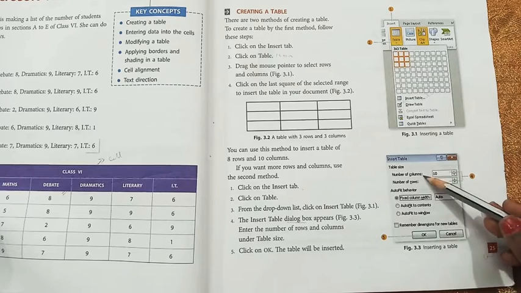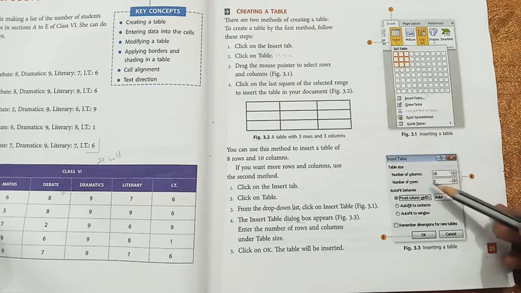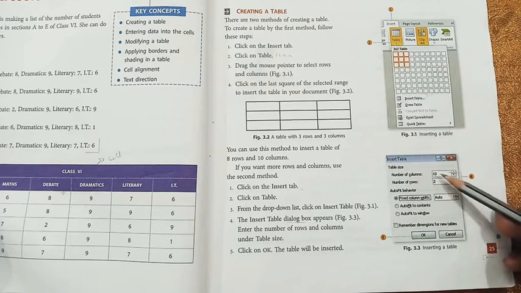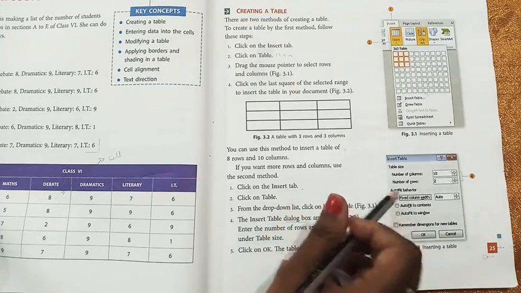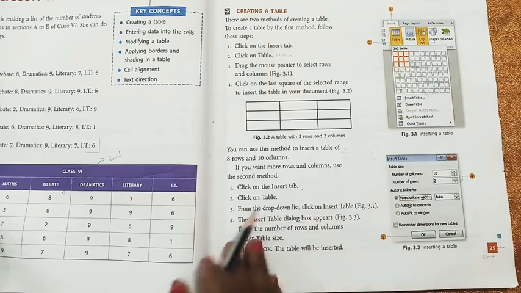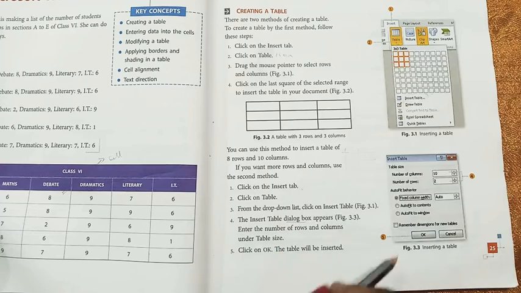Here in this dialog box you have to note the number of rows and number of columns. Here you have to enter 10 columns and 2 rows. So how many columns are automatically created? Yes, 10 columns. Column means vertical position. Row means horizontal position. If the column is 10, it will automatically split into 10 columns immediately after clicking the OK button.